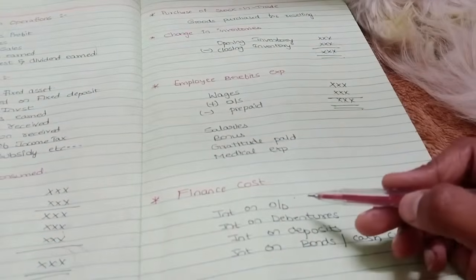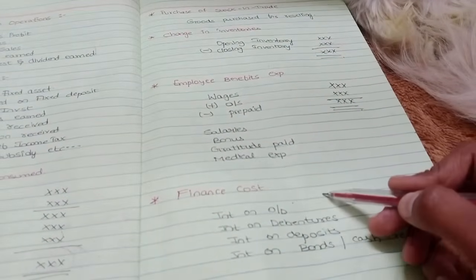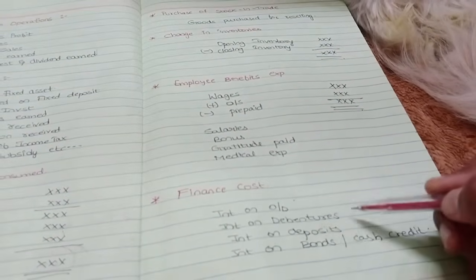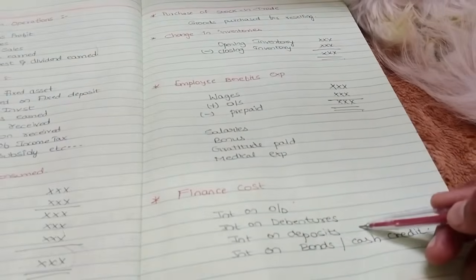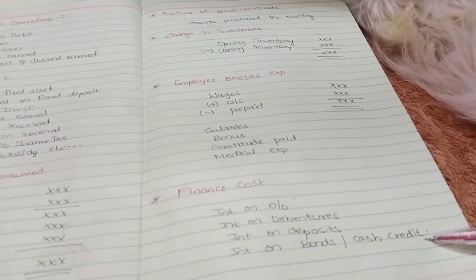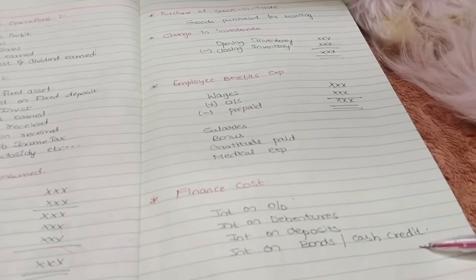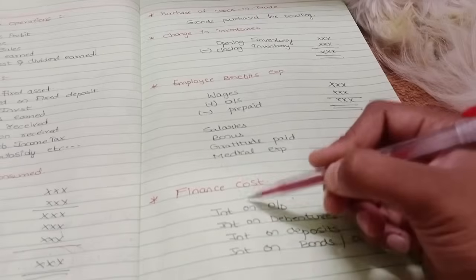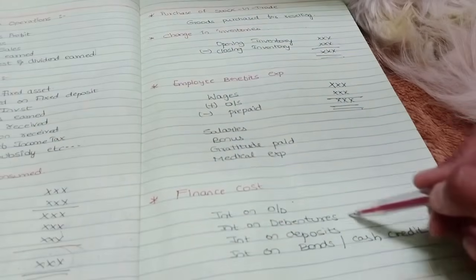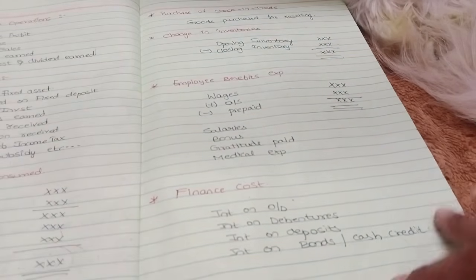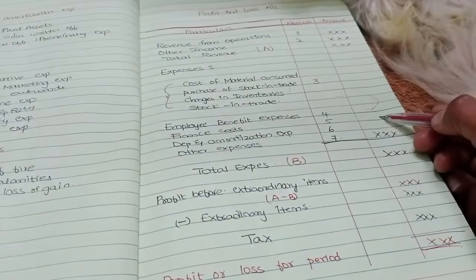And working note number 5 is finance cost. In the question, if they have given interest on overdraft (OD means overdraft), interest on debentures, interest on deposits, interest on bonds, cash credit, if they have given this type of things, we should add that in finance cost. After adding all this, we will get the final amount.